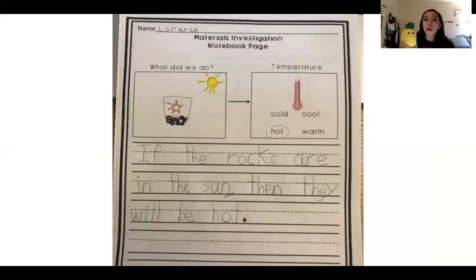This is an example of the lesson that I did. At the top on the left, it says, what did we do? And on the right, it says the temperature. In this scenario, the student put the sun cup filled with rocks in the sun, and they made it so that the temperature was really, really high and circled the word hot.